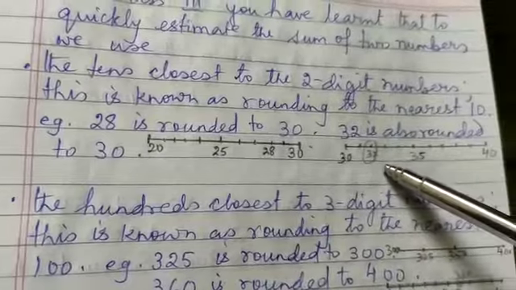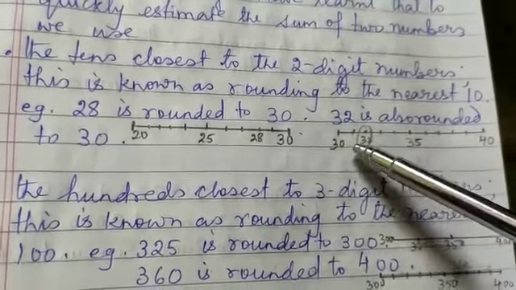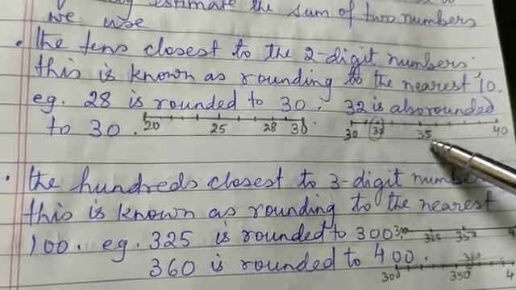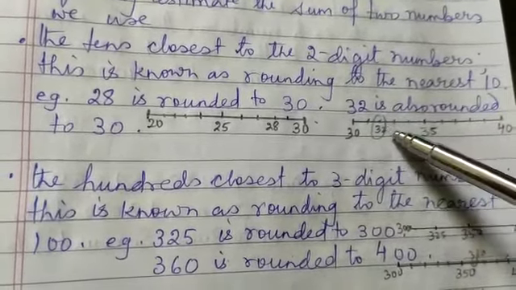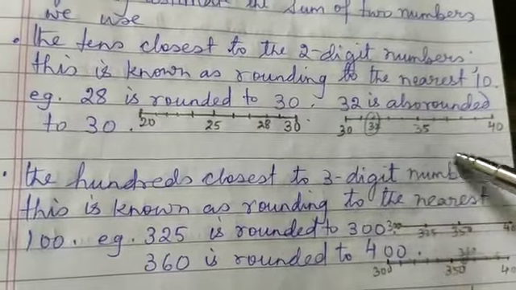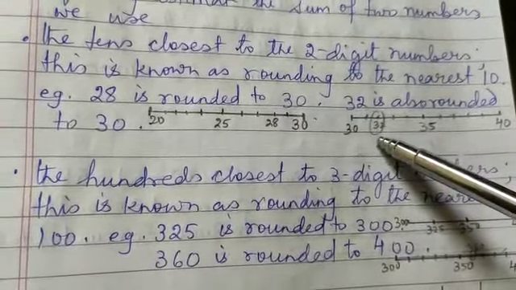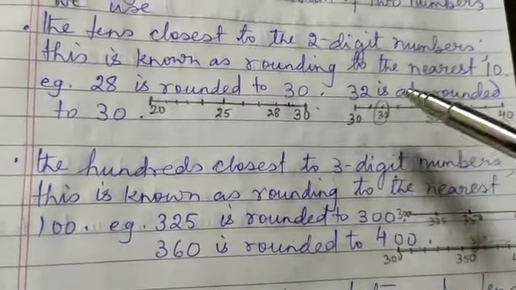Now, 32 lies between 30 and 40. Their midpoint is 35. Now, 32 is nearer to 30 than to 40. So, it is rounded to 30. I hope it is clear to you.